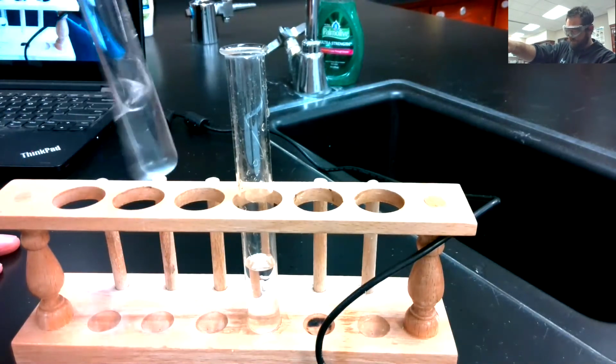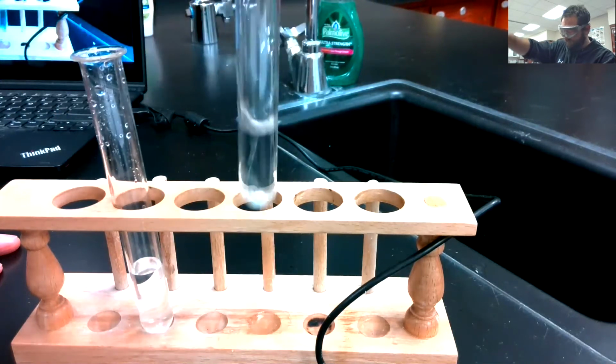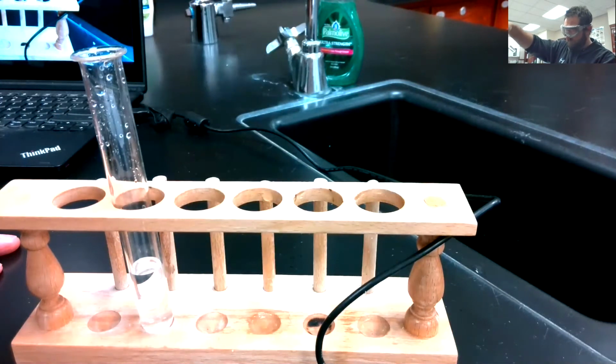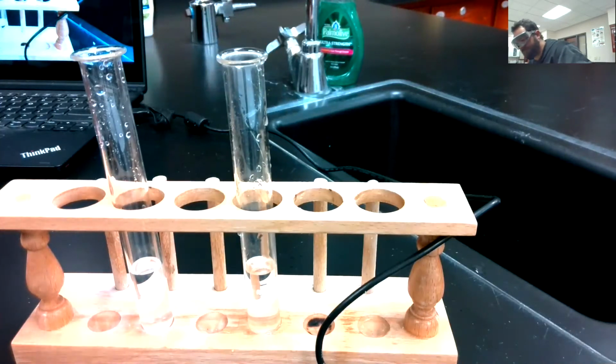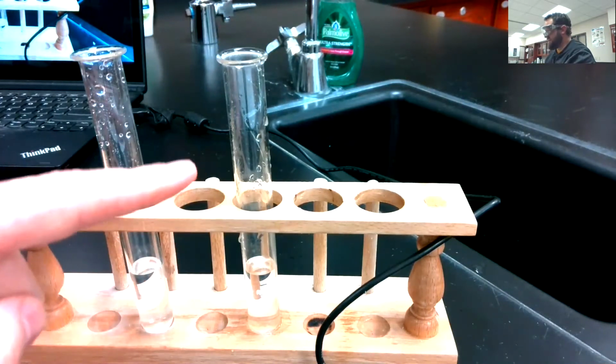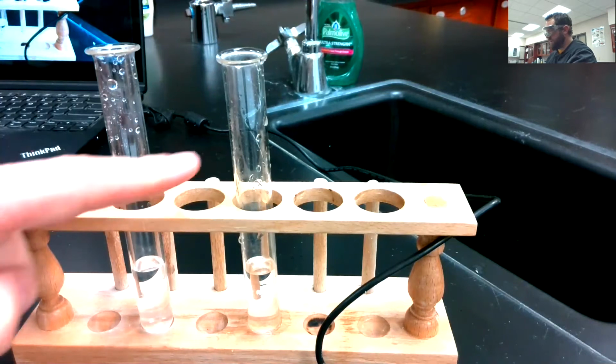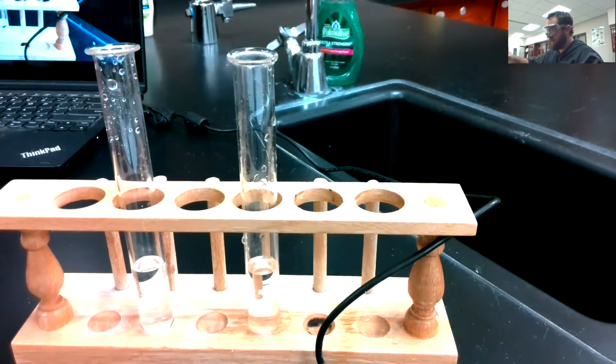It should. All right, so there we go. We've got our two solutions. We've got a solution of calcium nitrate in this one and a solution of sodium carbonate in this test tube.